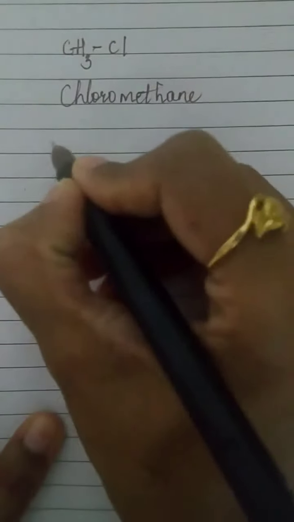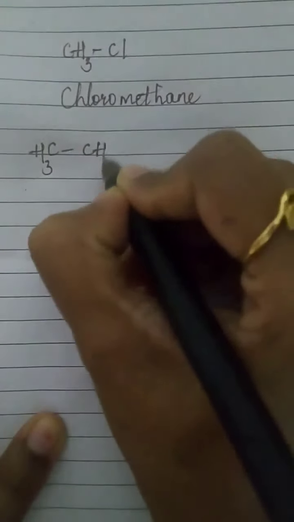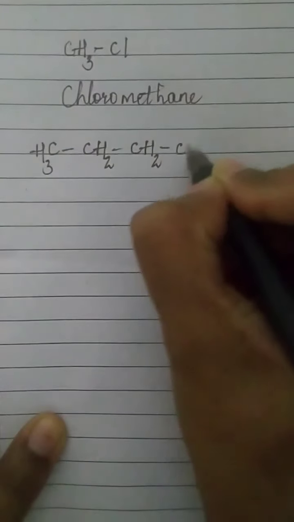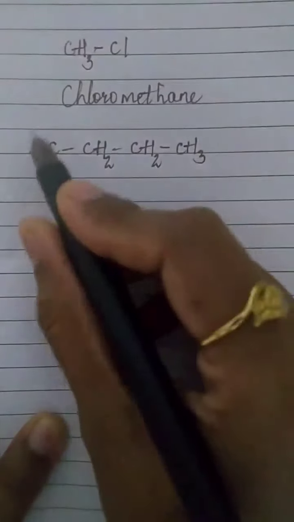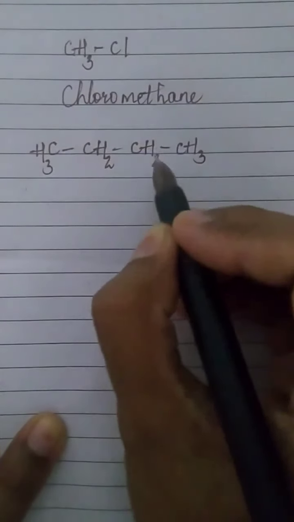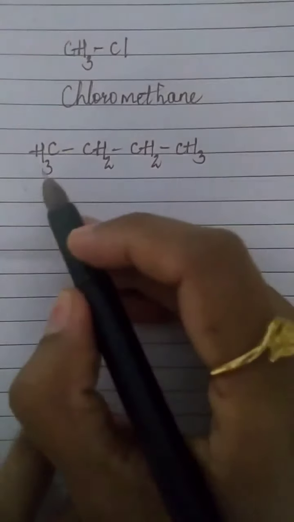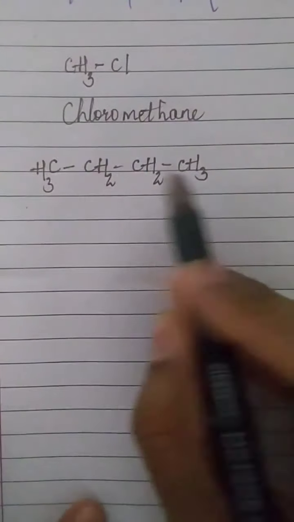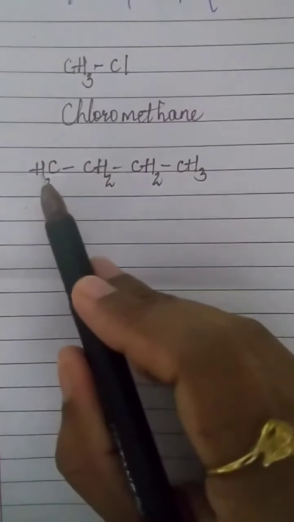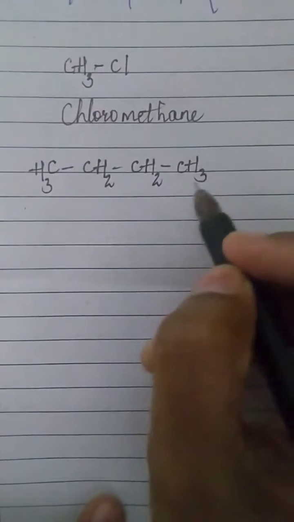Let me give you an example. CH3, CH2, CH2, CH3. Okay, look at the valency: 1, 2, 3, 4 for this carbon, 1, 2, 3, 4 for this carbon. All valency satisfied. Now this carbon chain contains 1, 2, 3, 4 carbons. That is methane, ethane, propane, butane. Okay, so butane will be the name of the parent.